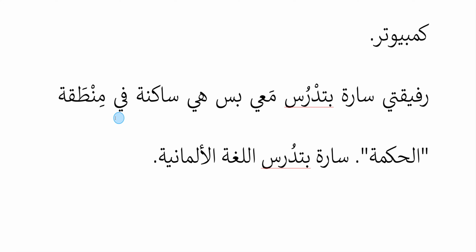في, in, at. منطقة, the area. منطقة الحكمة, and again it's another area. منطقة الحكمة, the حكمة area. رفيقتي سارة بتدرس معي بس هي ساكنة في منطقة الحكمة. سارة بتدرس اللغة الألمانية. Sarah بتدرس, she studies. اللغة, the language. الألمانية, German. Sarah studies German language.